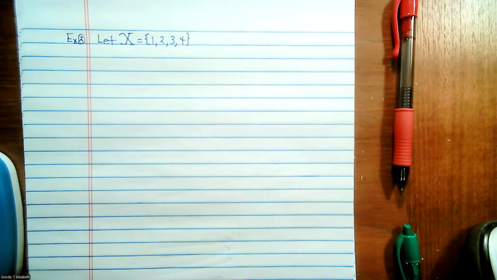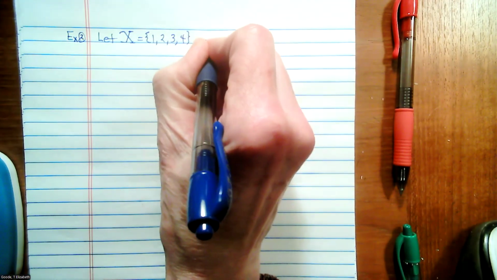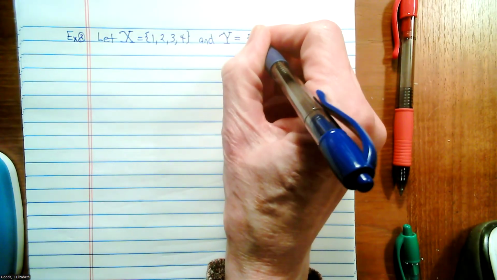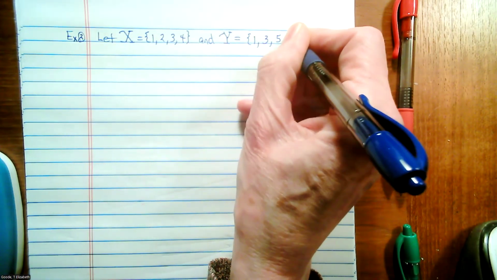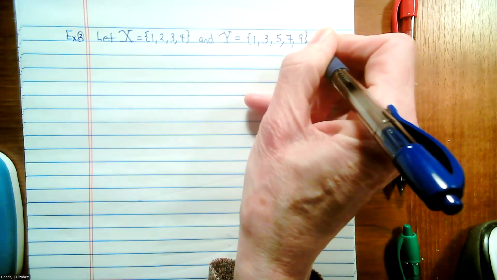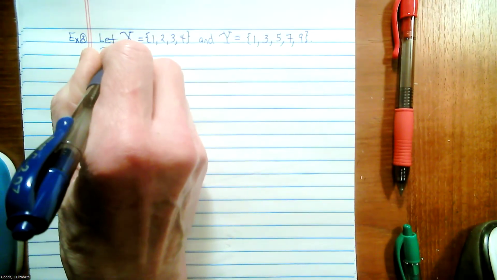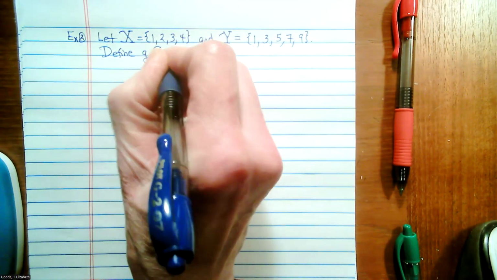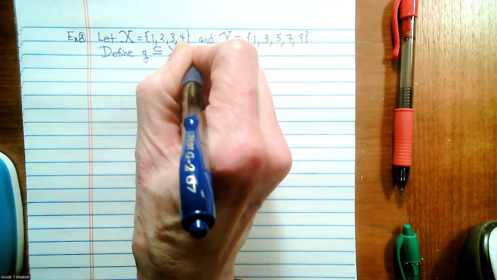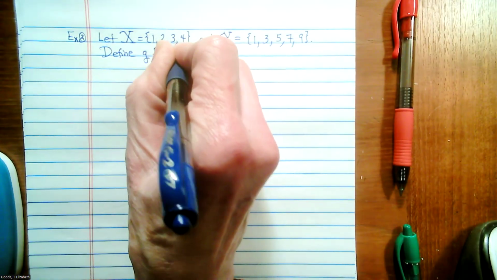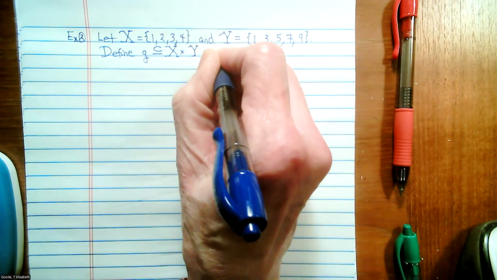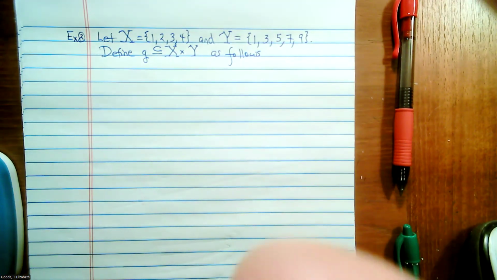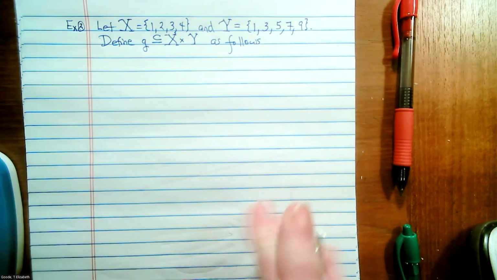And Y is going to be the same set with 1, 3, 5, 7, and 9 in it. We're going to define G, which will be a subset of X cross Y, as follows. Let's just make sure this is in good focus. Yeah, it looks like it's in good focus.